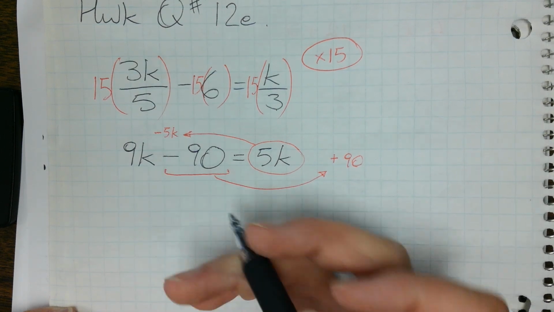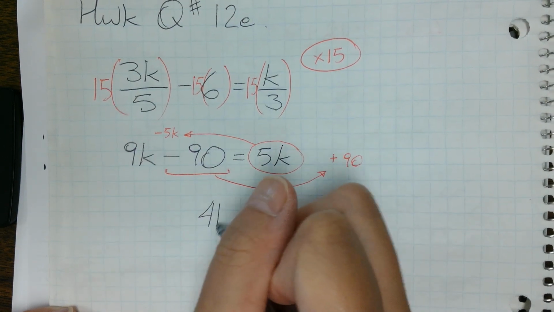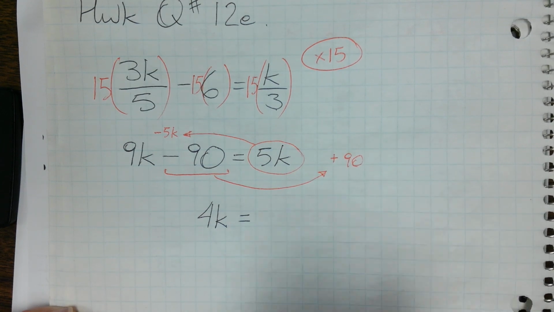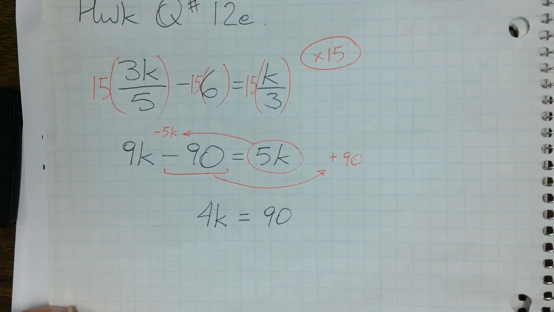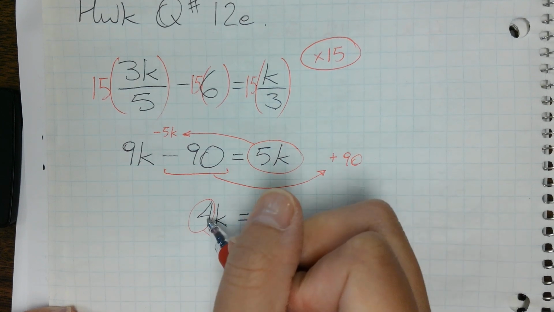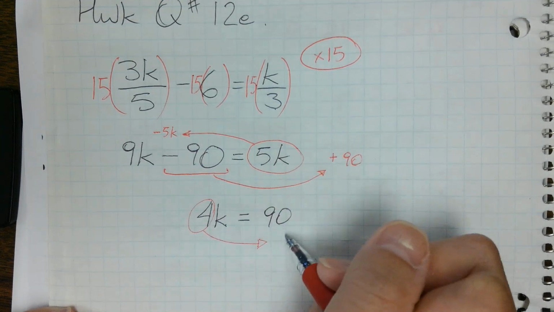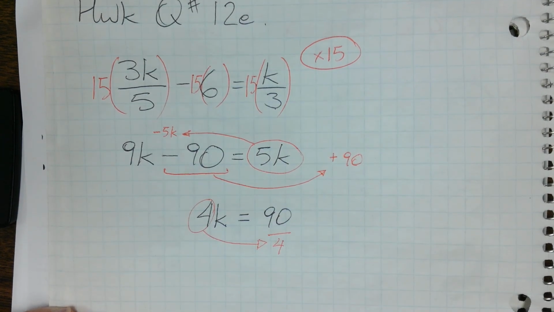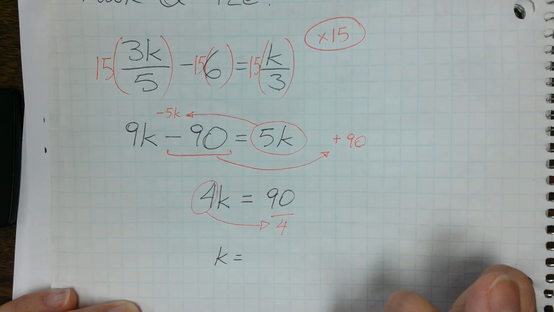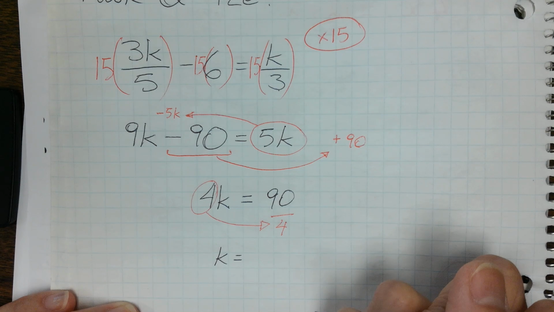So 9k minus 5k gives you 4k. And then this side, 0 plus 90 is just 90. Right? Last step. What am I going to do with this 4? Divide. Good. Okay, because this is 4 times k, so opposite means divide. So 90 divided by 4, k equals? You can reduce it.